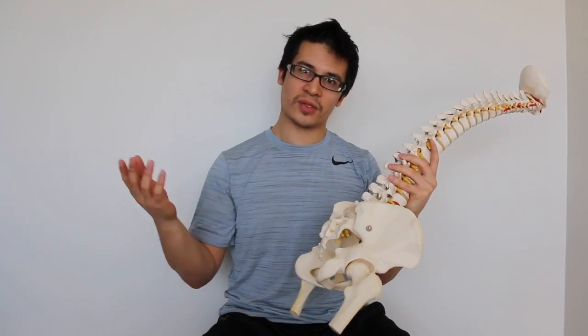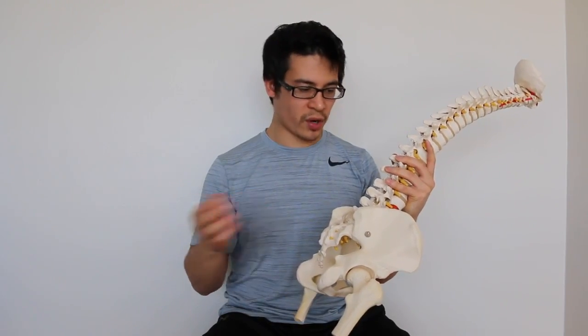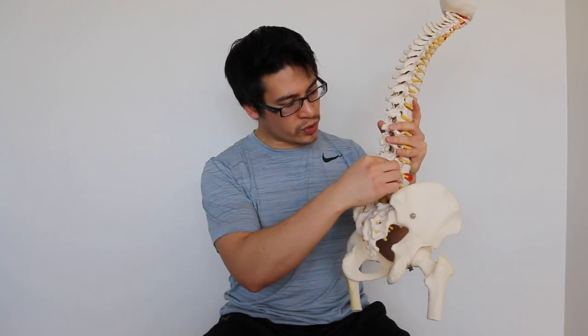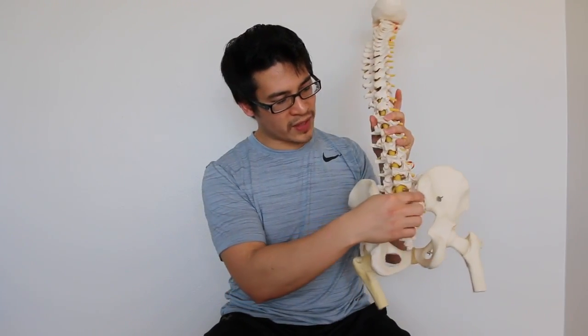As for joints, there's a couple of main ones that I think we should know. So we have facet joints, which are right here, which is where a lot of the flexion and extension of the back comes from. We also have the SI joint over here, which is named for the sacrum and the ilium. And so if you feel on the back, you can feel a big bone right at the bottom. That's this part, which is the PSIS, or posterior superior iliac spine. It's just a bony prominence.